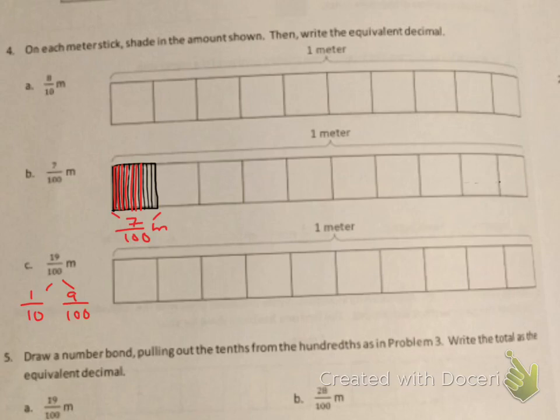All right, so you should have realized that we are going to be working with 1 tenth. Our first one is going to be 1 tenth. Our next, this is where the hundredth comes in. We are going to break this into hundredths to make 9: 1, 2, 3, 4, 5, 6, 7, 8, and 9.